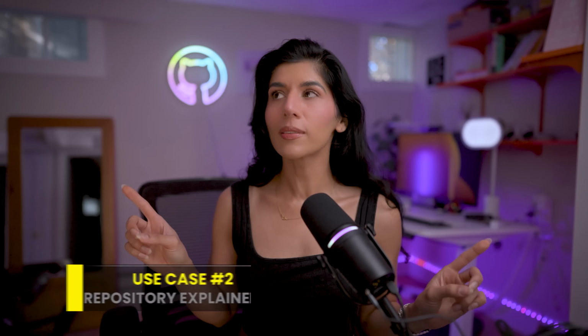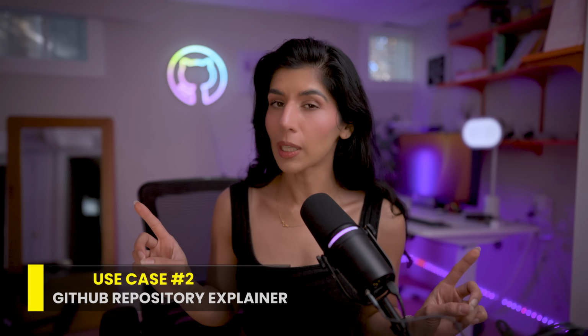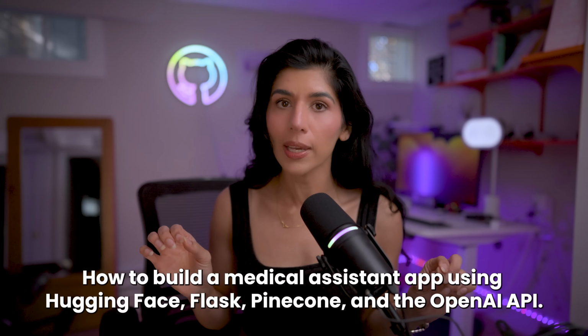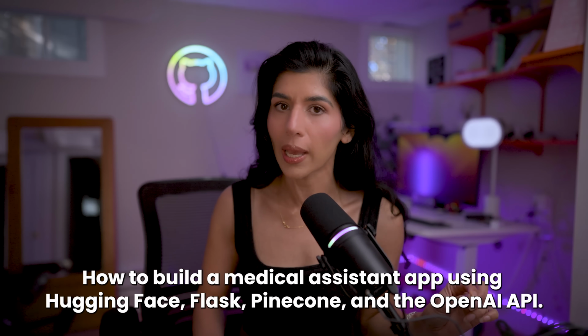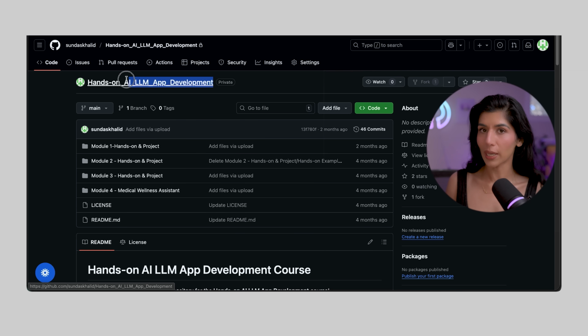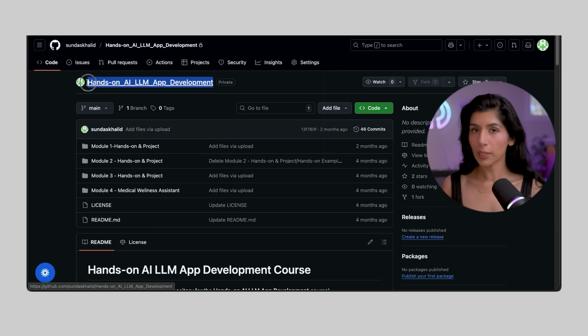Use case number 2 is GitHub Repository Explainer. Let me explain. Let's say you are learning how to build AI agents and you come across a GitHub repository with guided projects on how to build a medical assistant app using Hugging Face, Flask, Pinecone, and OpenAI API. Actually, that is my GitHub repository that I built for my AI engineering hands-on course, and we're gonna be using it in this example. So let's say you're a student in that course and you have access to that GitHub repository.